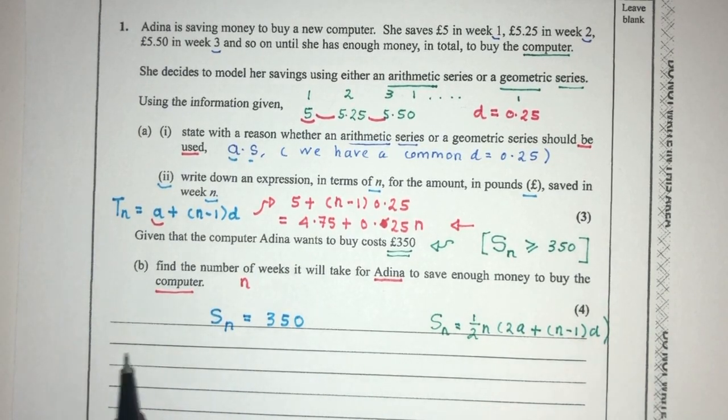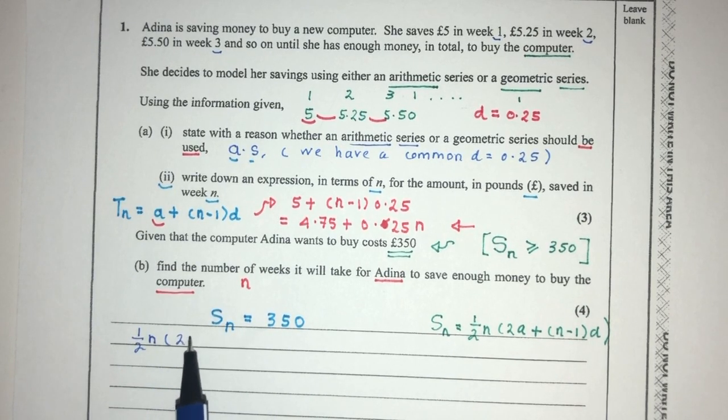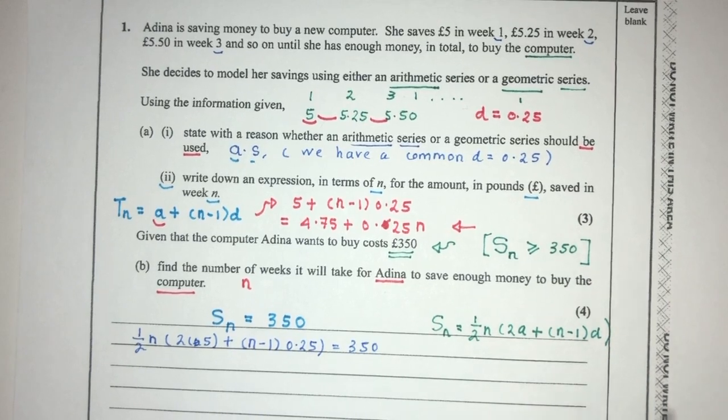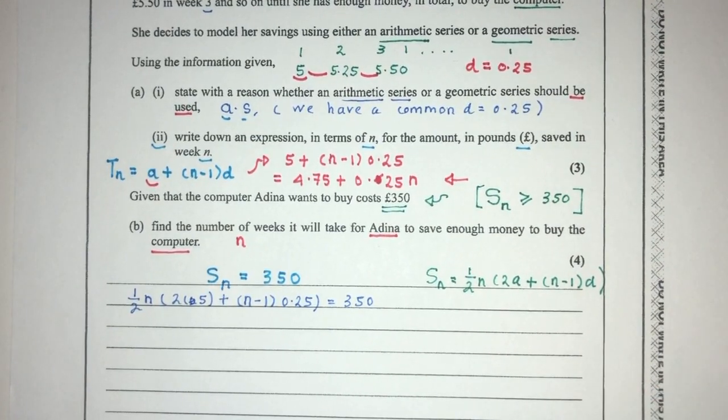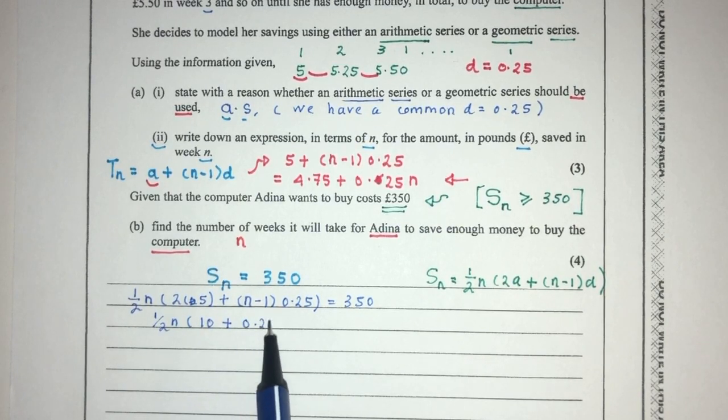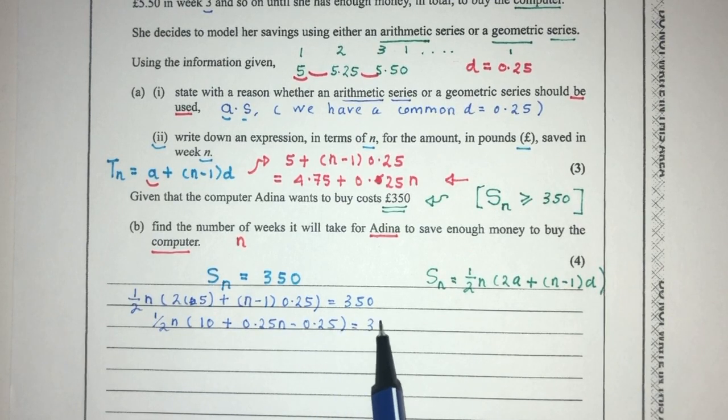So let's do that. That'd be half n, and we don't know n, okay? Then we have 2a. a is 5, so 2a is 10, plus n minus 1, so n minus 1, we don't know n, and d is 0.25, equal to 350. Now let's try to solve this one by one. Let's see what happens. So first thing we can do is we can just leave this for now. That'll be 2 times 5 is 10, plus 0.25n minus 0.25. That'll be 350.